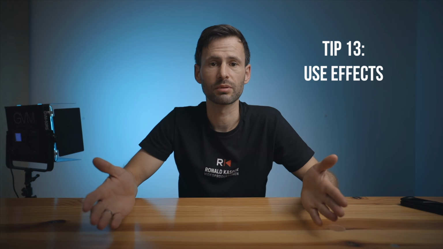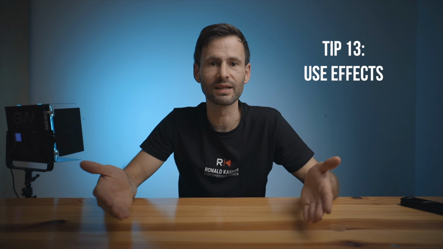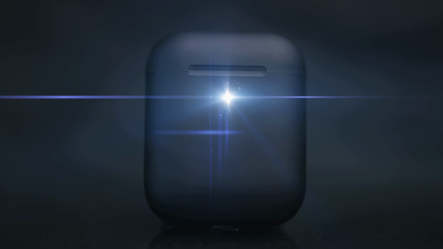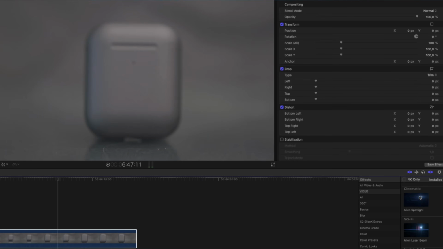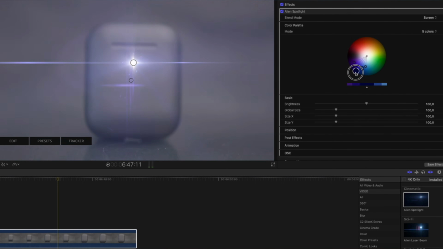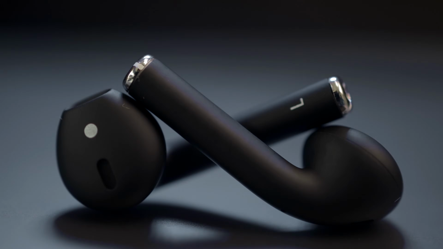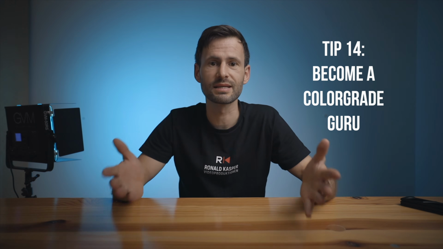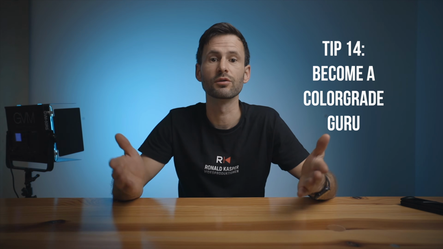A second example and the next tip is to use overlays and effects, like these little light flares. This one here simulates that I used an anamorphic lens where you get these crazy flares from, but it's just an effect that you can easily apply and adjust for your needs. Same here, that's the shot without the light flare, and this with the light flare. Looks much better.